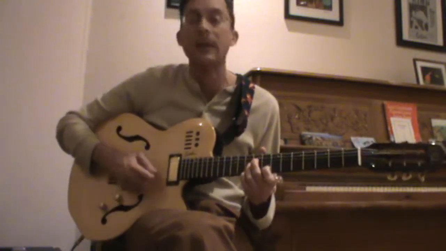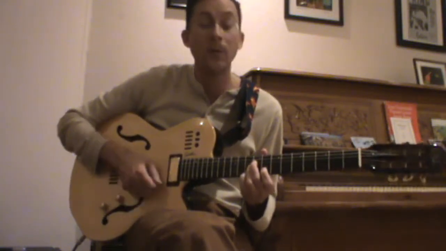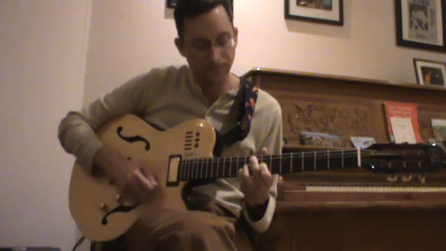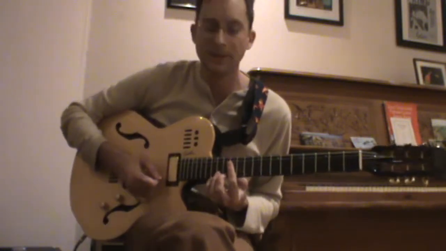For example, the G dominant 7 with the 5th, G dominant 7 with the flat 7 on the top.